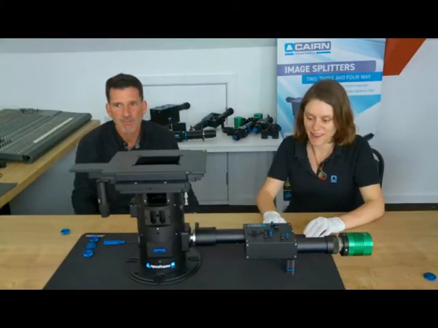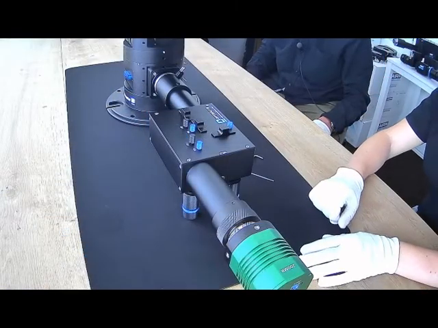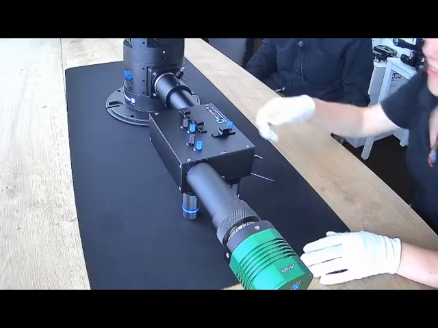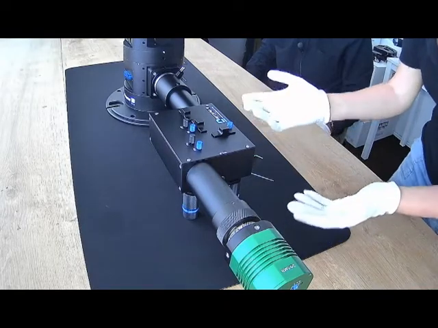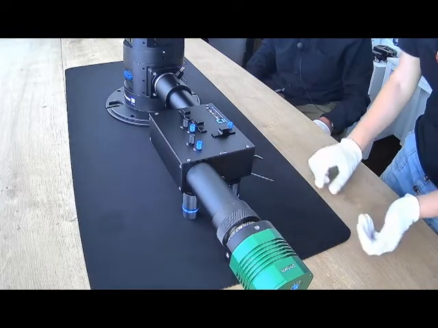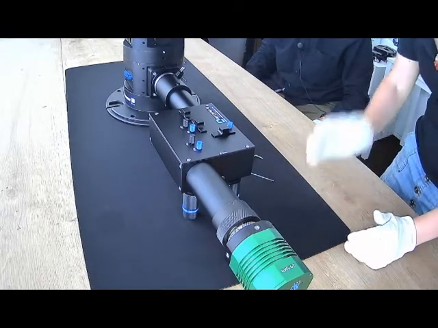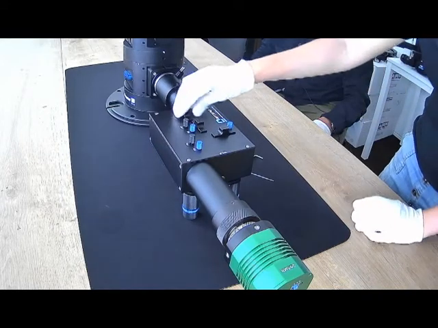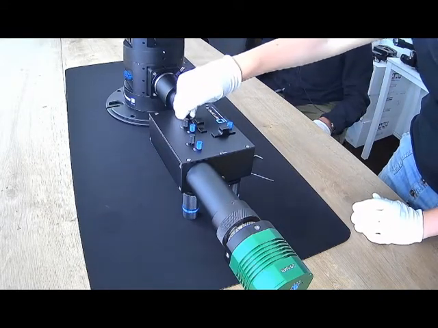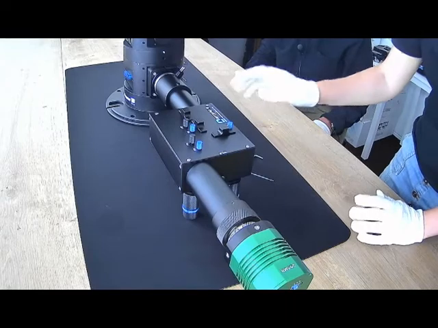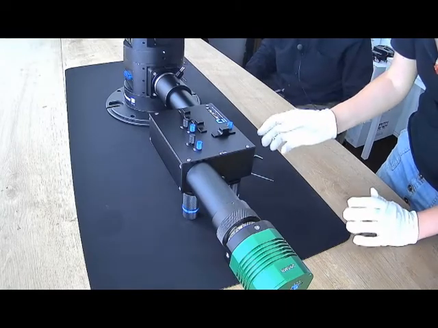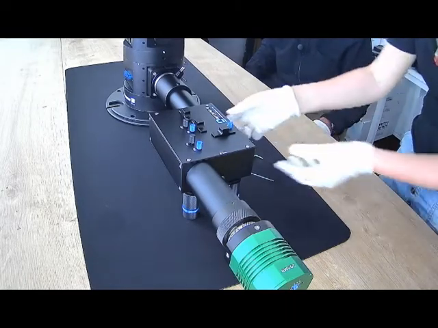And here we have the triple split, the next one up in our splitter range. Like the OptiSplit 2, this is designed to split the image 3 ways onto the camera chip side by side. It also has component holders so that you can introduce deliberate focal shifts, or it's an extra place to put your filters.